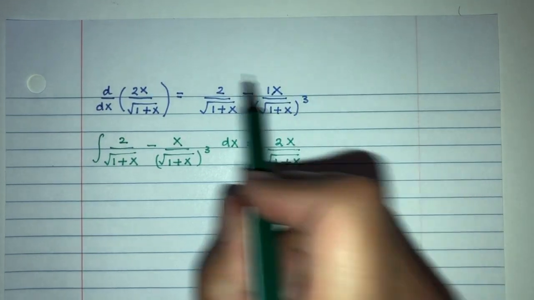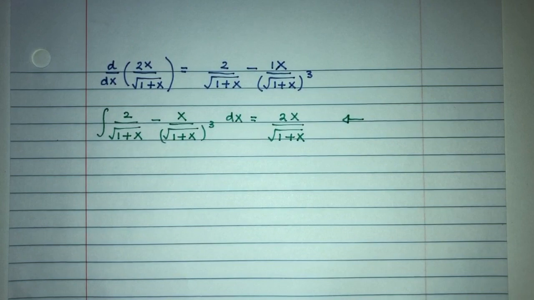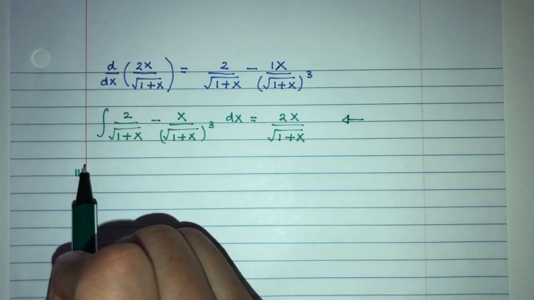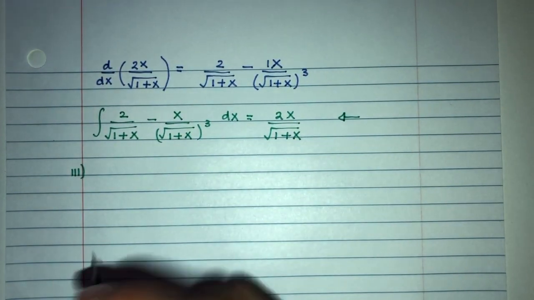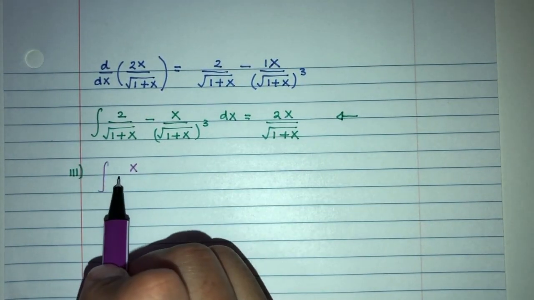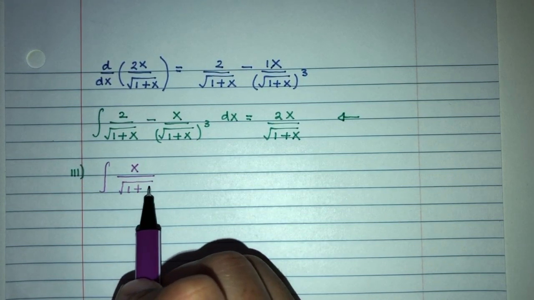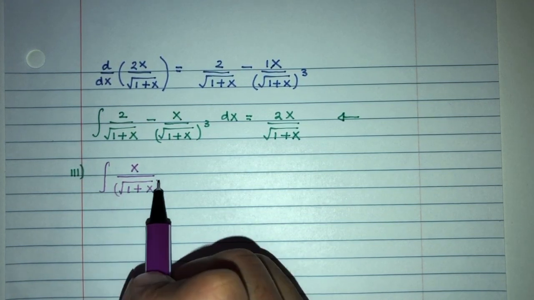So basically using this, I get this, and using that, you will get your answer to question number 3. In question number 3, we are required to find the integration of x over (1 plus x) to the power 3.